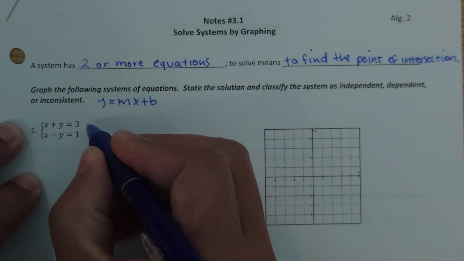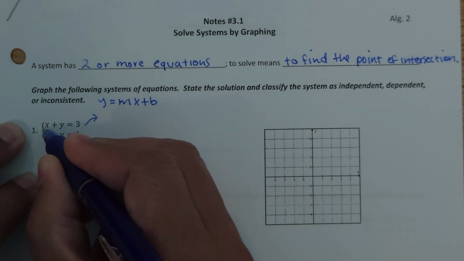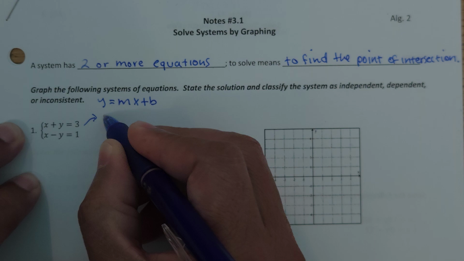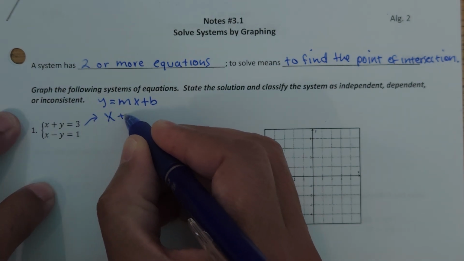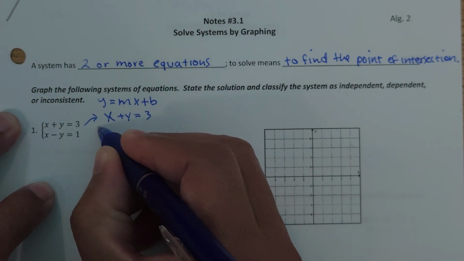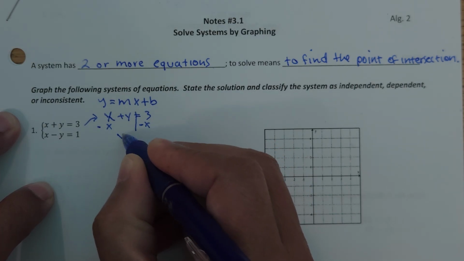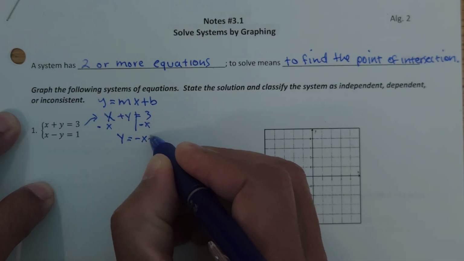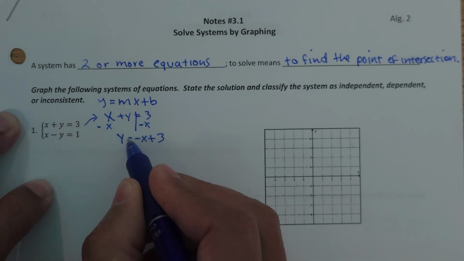In this case, I'm going to take this one to the side. What I need to do is move the x to this side. Let me just copy it, and then I think this will make sense to you. So we have x plus y equals 3. Subtract x from both sides. Then this gives you y equals negative x plus 3. So this equation becomes that equation.